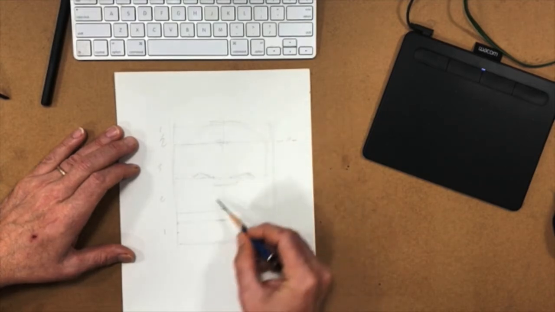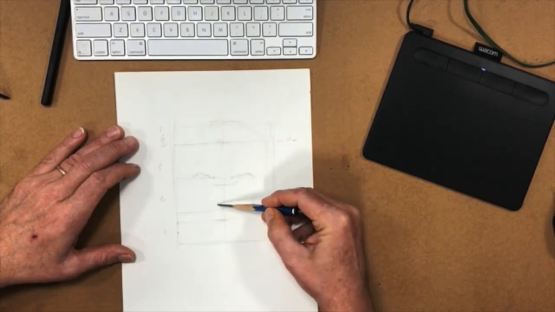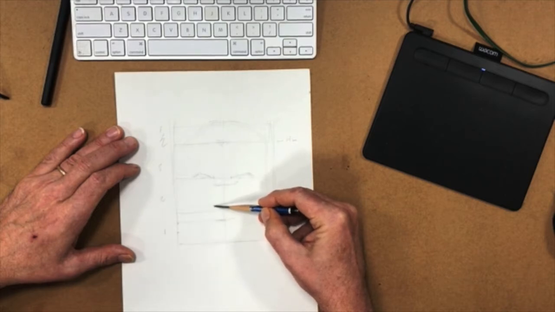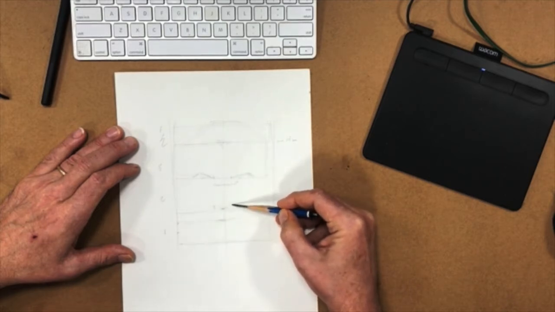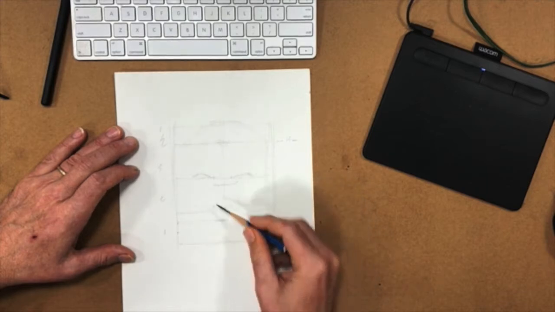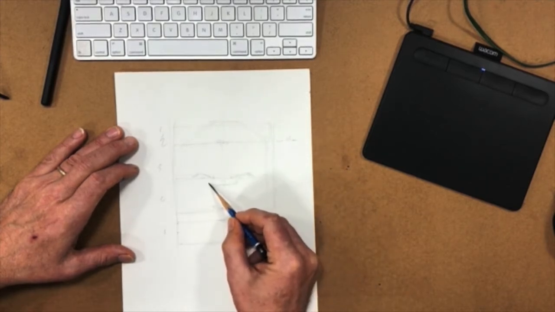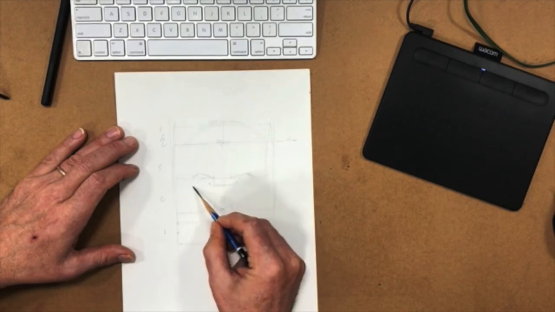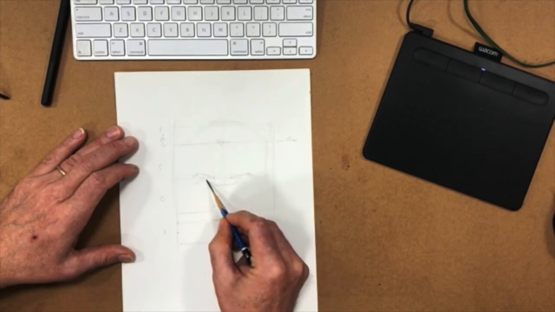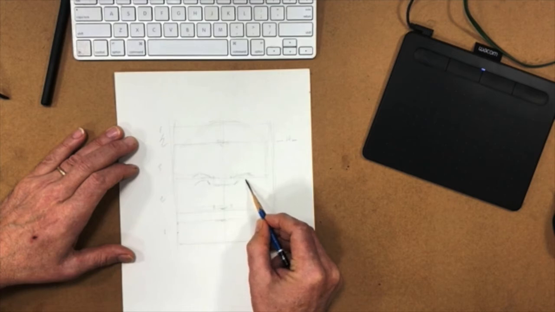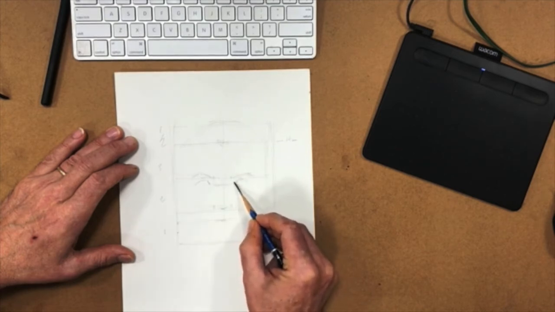So let me start with the eyes. So the eyes and the nose, we kind of find the width of the nose. Now, the width of the nose can vary from person to person, so you have to just look at the sitter. But as a general rule, this is where the eye is going to be. So this is going to be my first eye here, my second eye here, obviously.